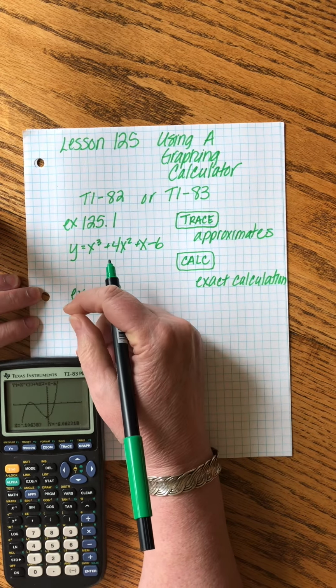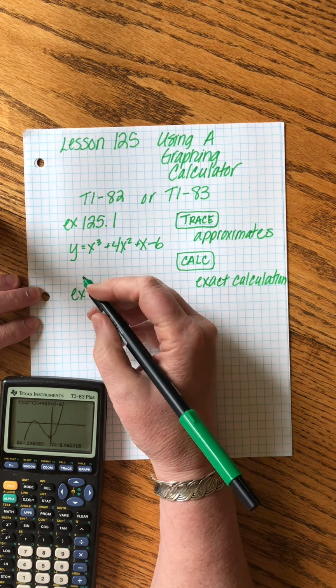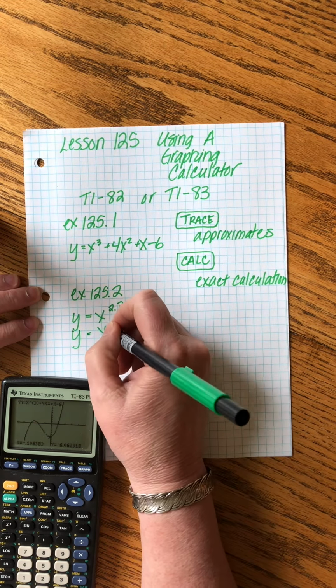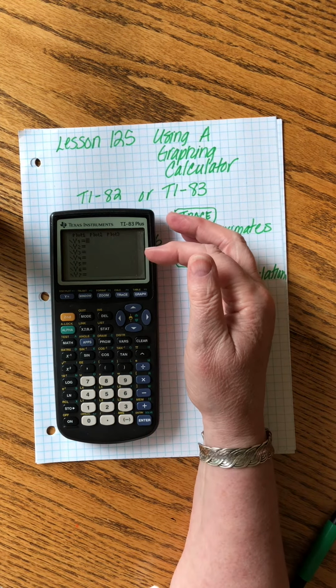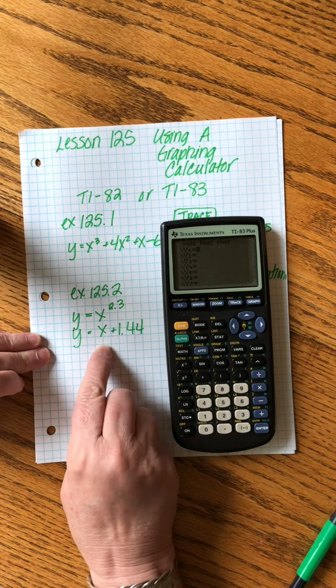125.2. In this example, we have a system of equations, and we want to find the solution to that. So here are the two equations we're going to enter. y equals x to the 2.3 and y equals x plus 1.44. Okay, so let's clear this out. We're going to go back to our functions. We want to get rid of this first one. So I hit clear, and now my list is empty. I know you can't see it well now. And we're going to enter this function, and then in the second one, we'll enter that function.